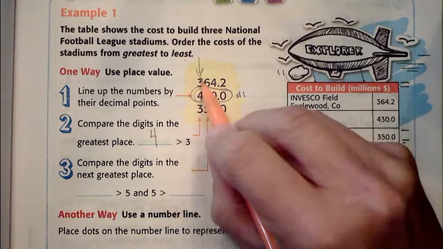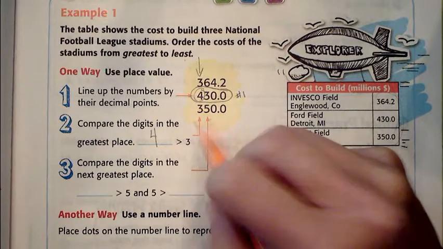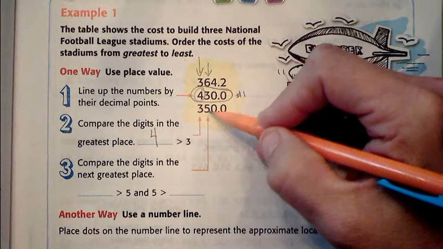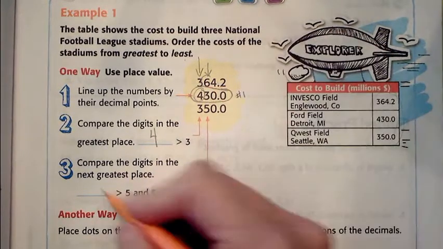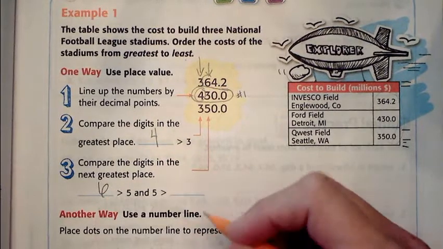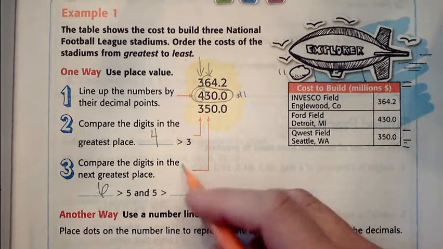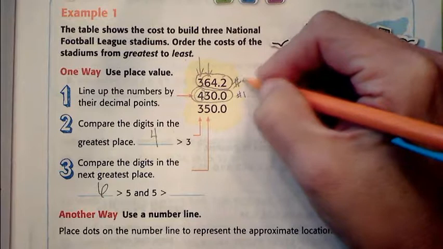These are 3 and 3, so we go to the next greatest place, which now we have in the tens, we have a 6 and a 5 left. So 6 is greater than 5, and so now we know that this one is our number 2 place.